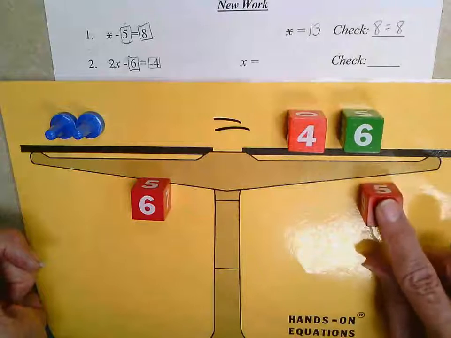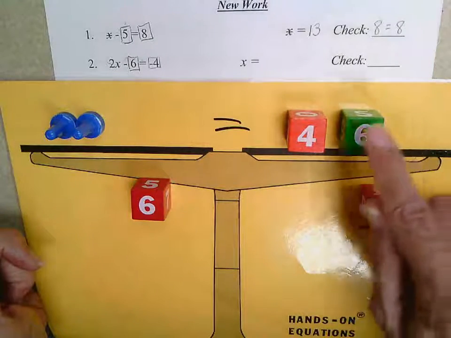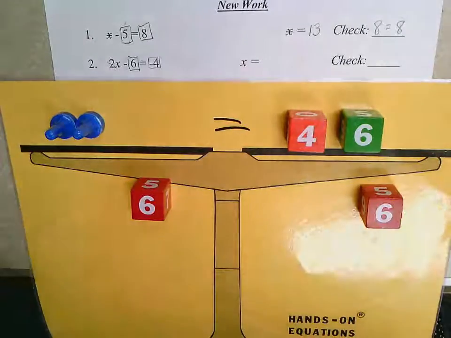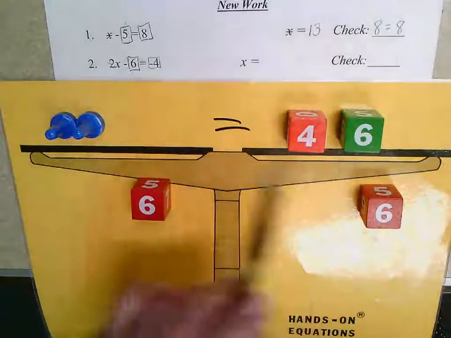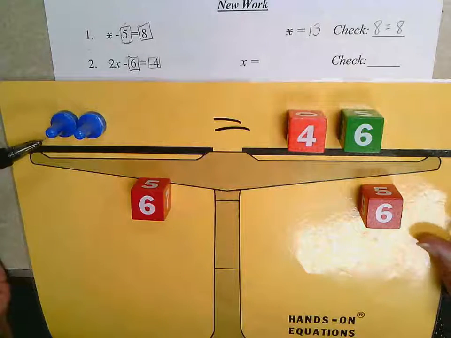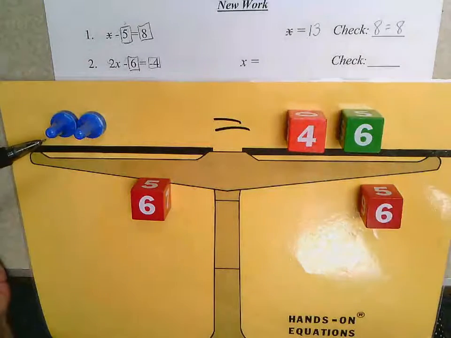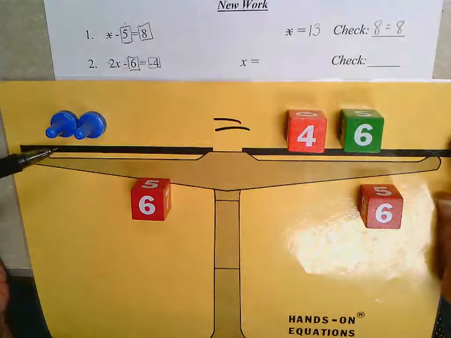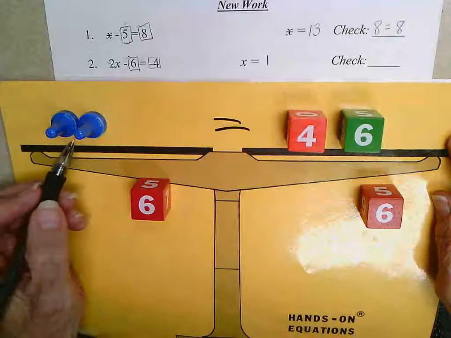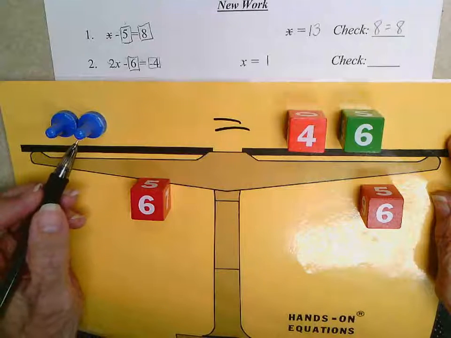So when I pull this 6 down, that's like adding the 6 that is left to the 4. So this quantity is equal to 2. And then I ask myself, 2 times what number gives me 2? Well, that's 1. So each of these pawns must be equal to 1.